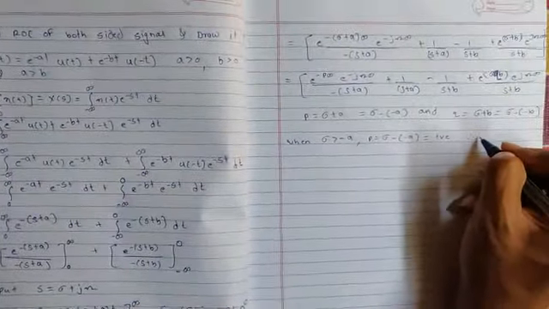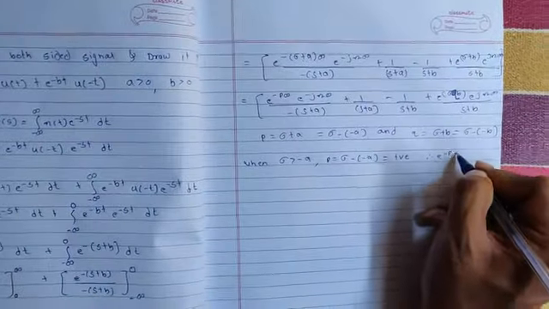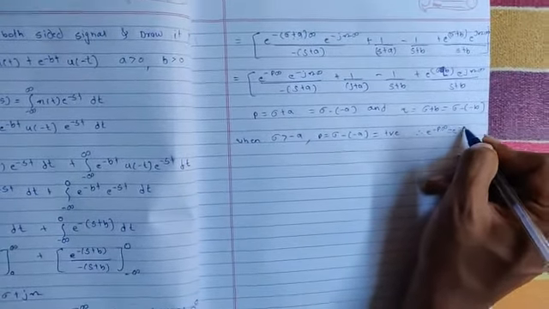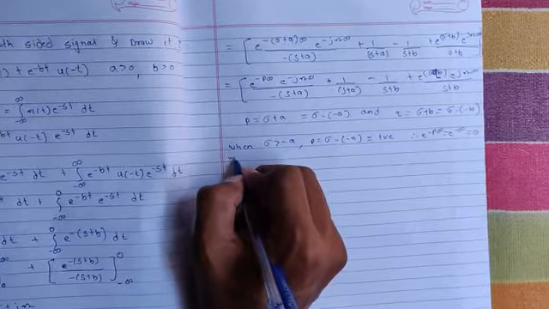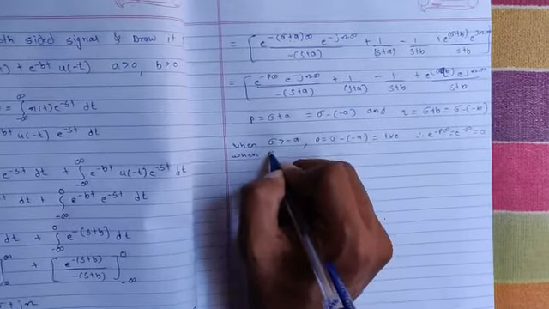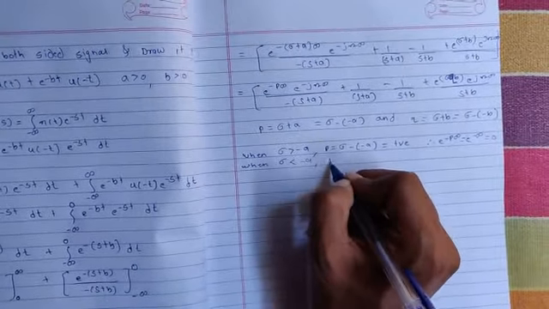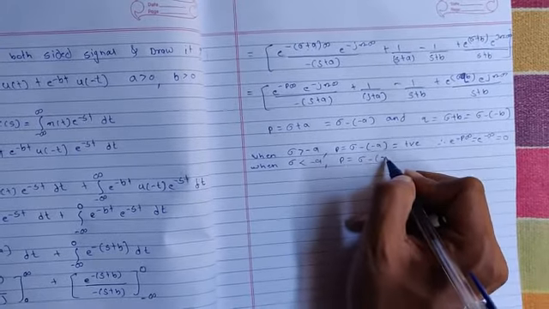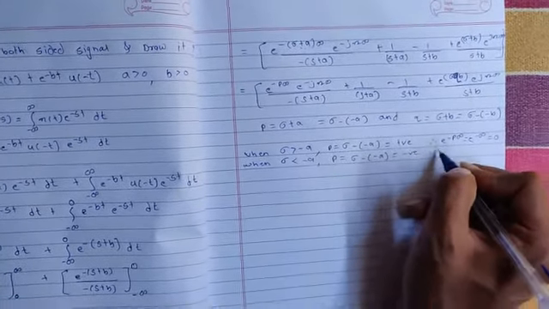Therefore e^(-p∞) is equal to e^(-∞) is equal to 0, and when σ is less than -a, p is equal to σ minus of minus a is equal to negative.